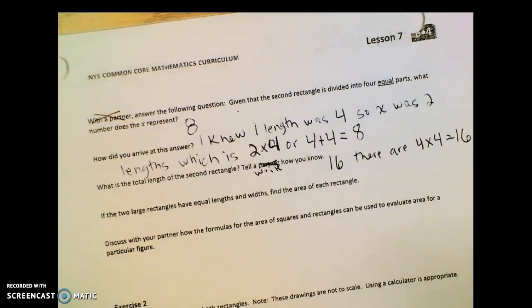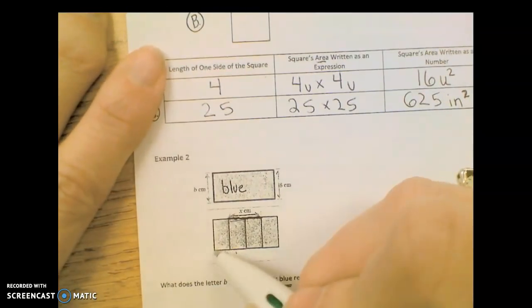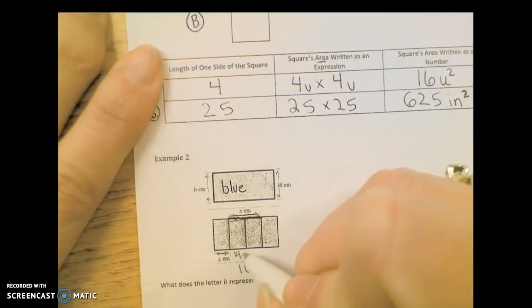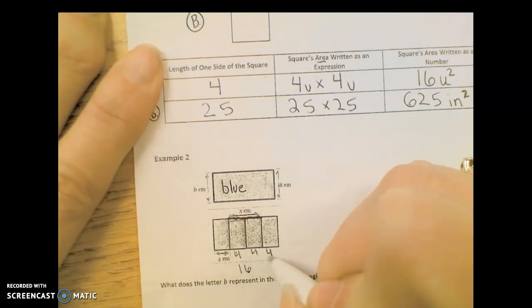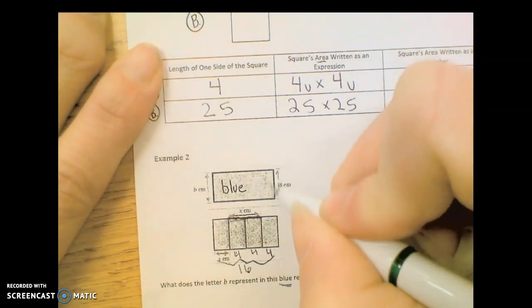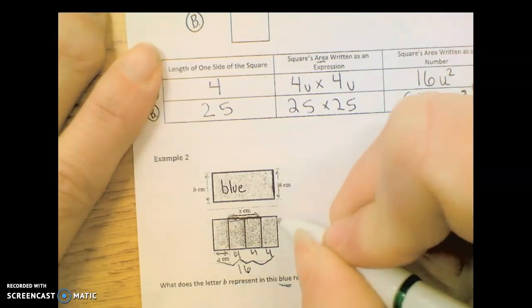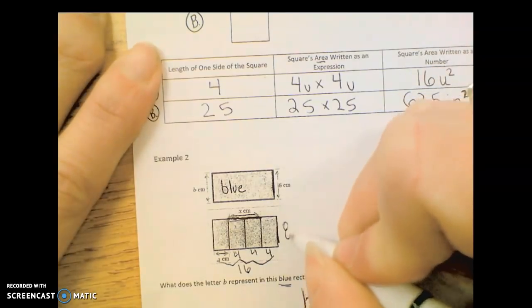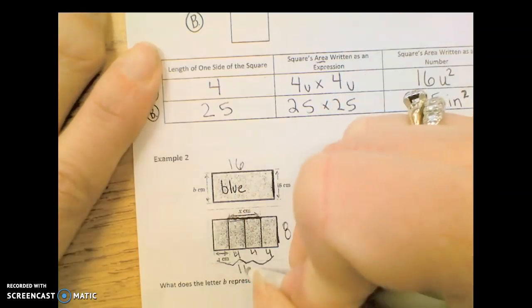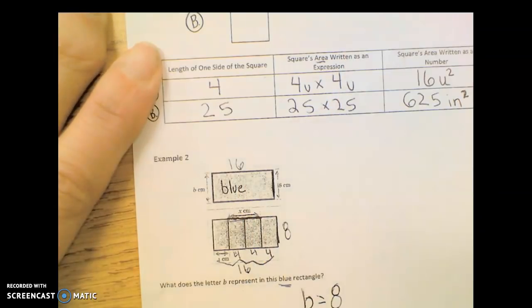If the 2 large rectangles have equal lengths and widths, find the area of each rectangle. So we're kind of combining some things here. If we know that this is 16 because it's 4, 4, 4, 4, then the total length is 16. And if we know that this width is 8, that means this width is 8. So this width is 8, this length is 16, and this length is 16 because they're congruent.